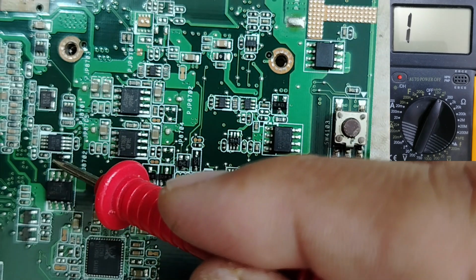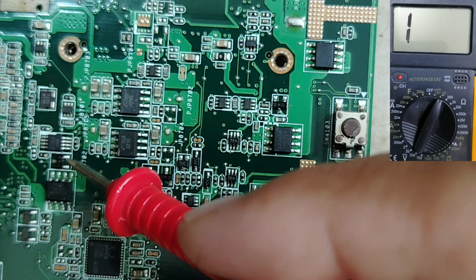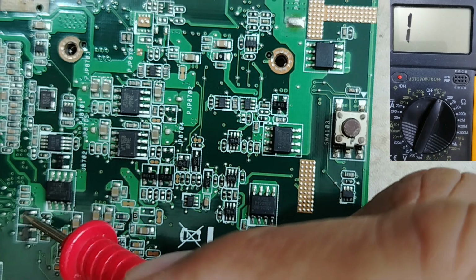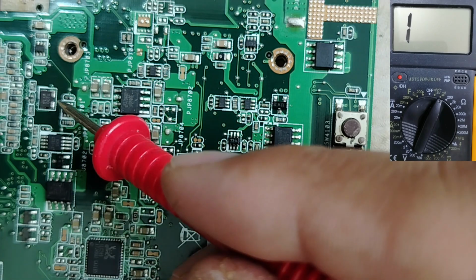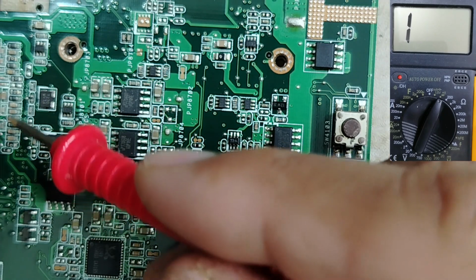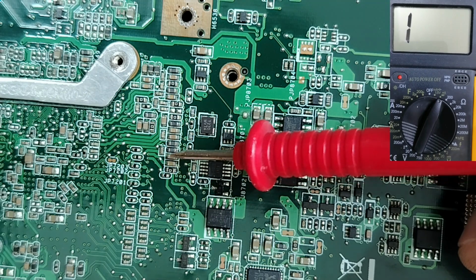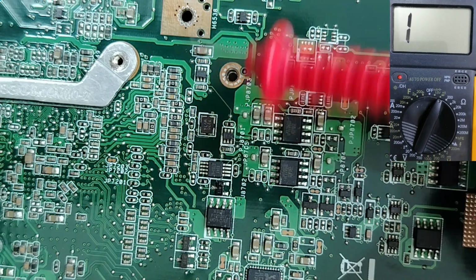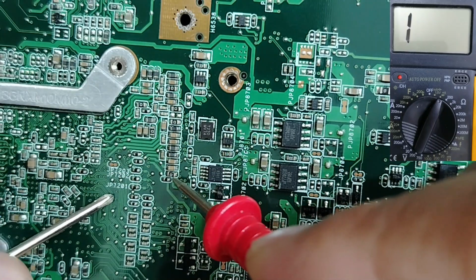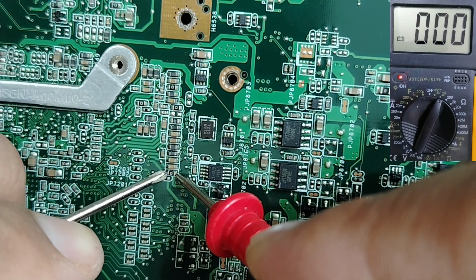Let's check. Those are transistors, three-terminal transistors. It could also be a MOSFET, but those are transistors, and this is a PNP MOSFET. This is a crystal. This is an IC. Here, guys, do you see? Over here we have a capacitor, an inductor, a capacitor. Here we have a shunt resistor. We should get a 0 reading.